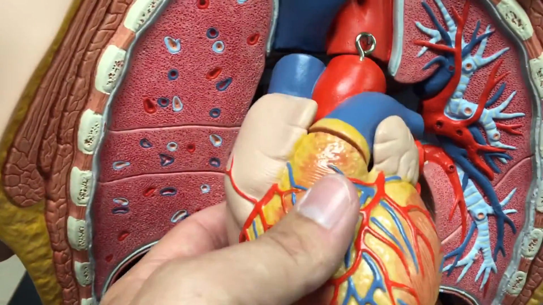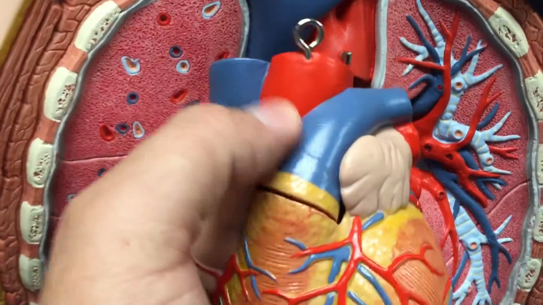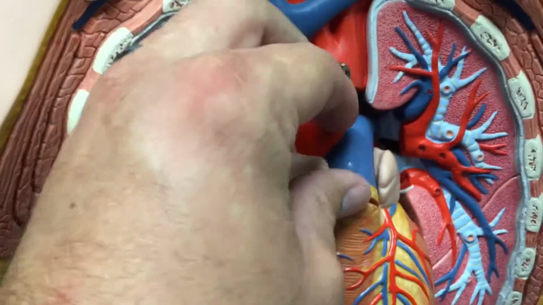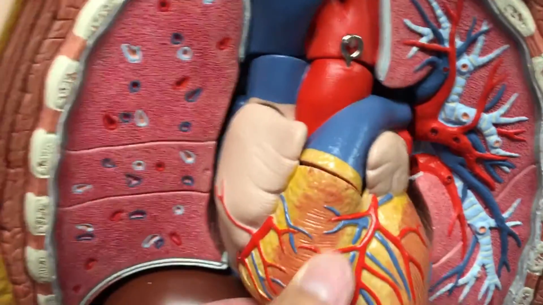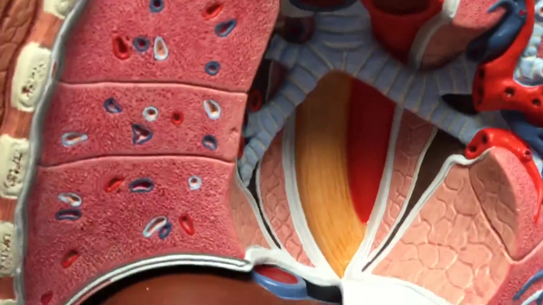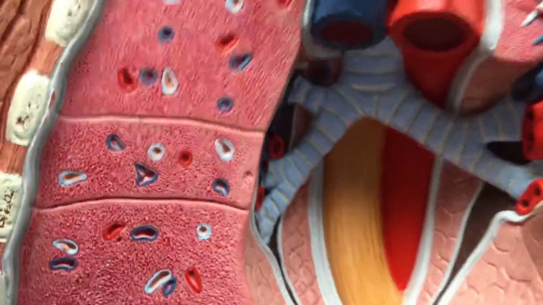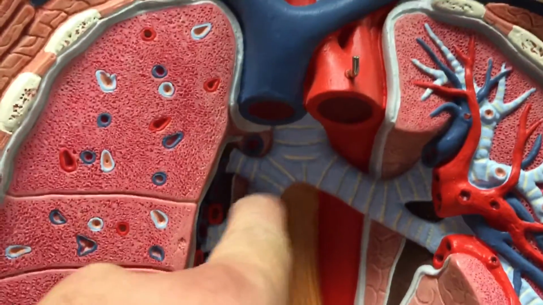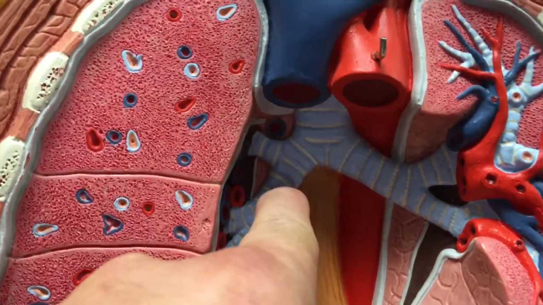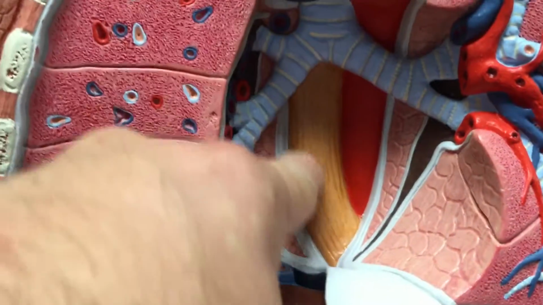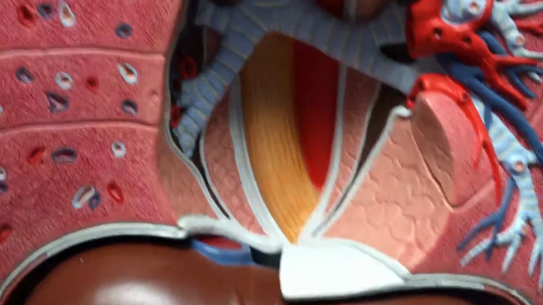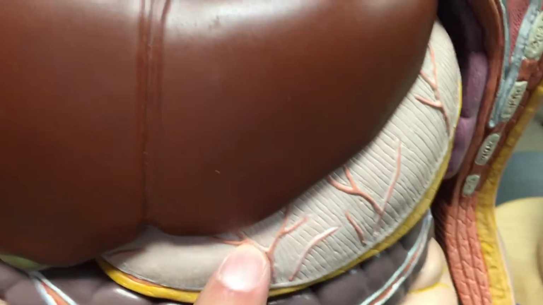So I'm going to remove the heart. Remember, sitting in the middle of our chest is the heart, and on top of the heart would be the thymus gland, if this model included the thymus gland. We remove the heart to expose some more of the deep structures, which includes the end of the trachea and then the first branches of the bronchial tree, what we call the primary or main bronchi. For the first time, we have a visible shot of the esophagus, which is the food tube that delivers food to the stomach.